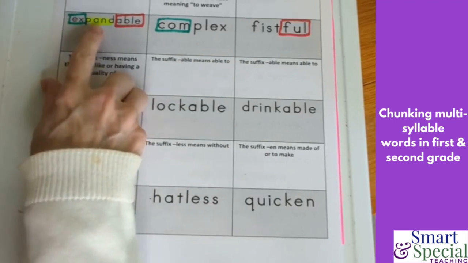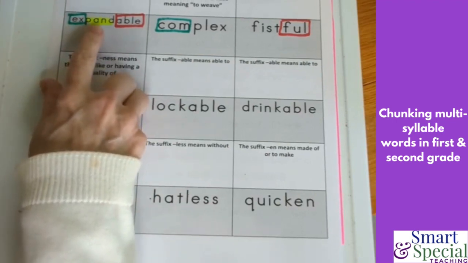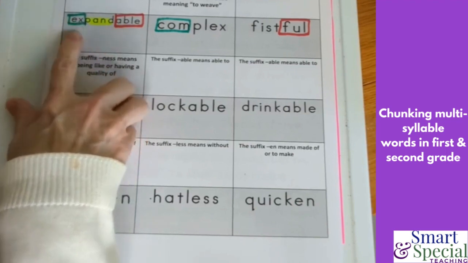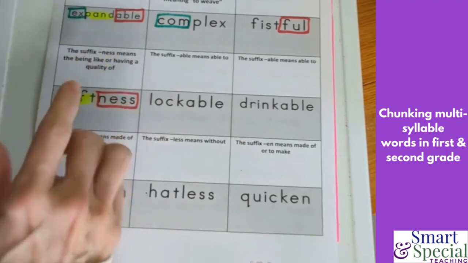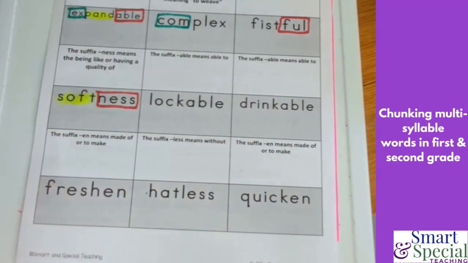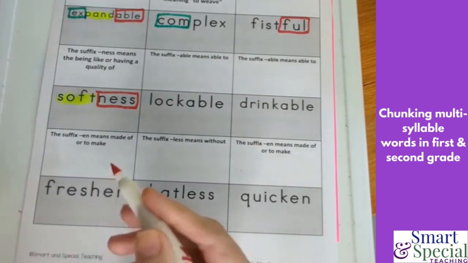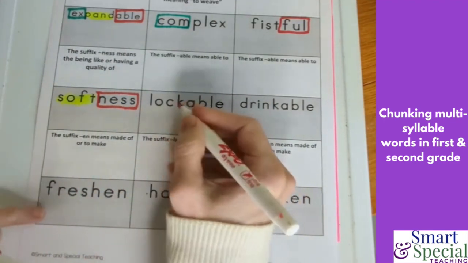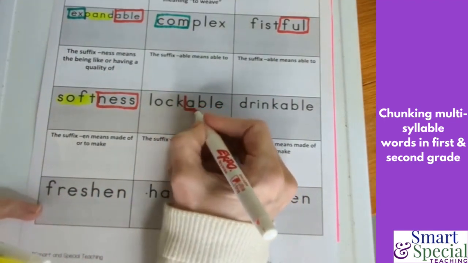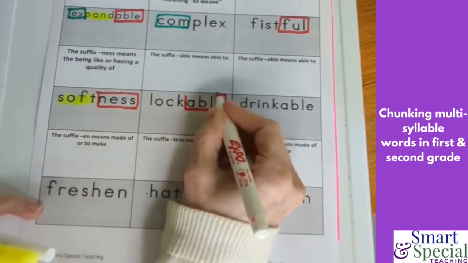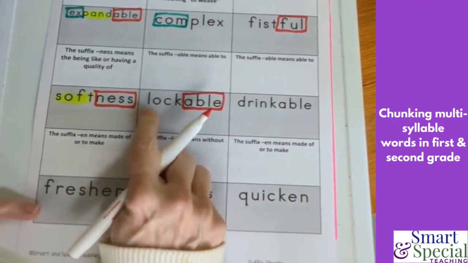This is a bound base. We don't have a word pand, so this has to be bound to a prefix and a suffix. So I don't tell the student all of that. At this point, I'm just exposing them to prefixes and suffixes so that they can see them when they are doing their reading. Then we have the same suffix as we did before, and so they're going to read that.